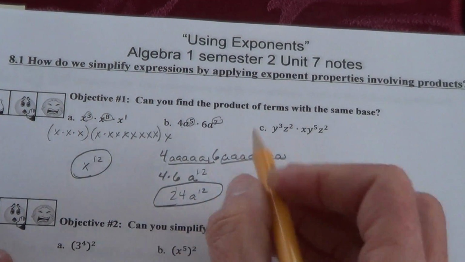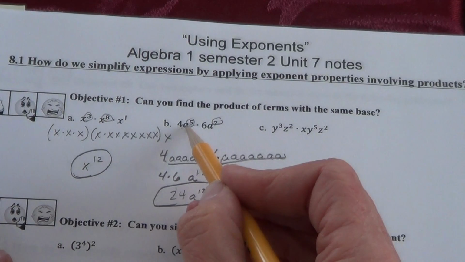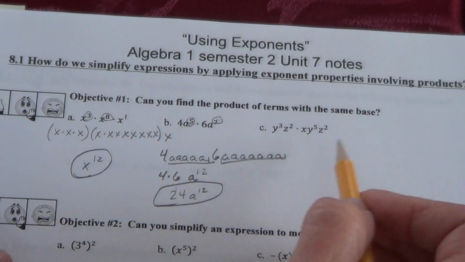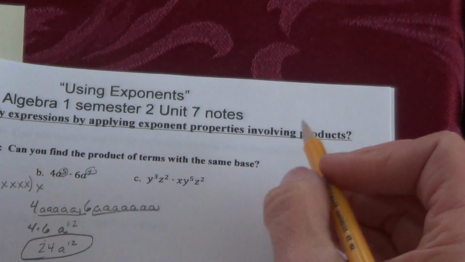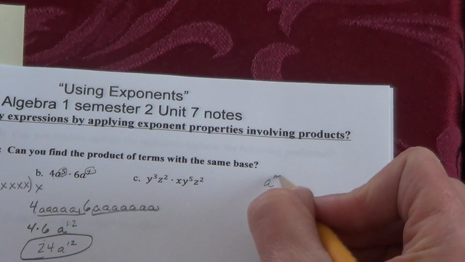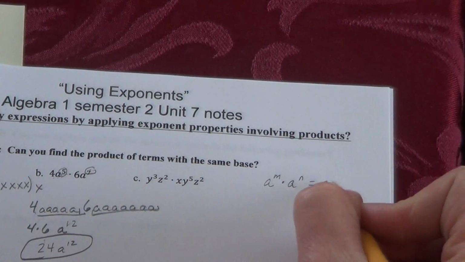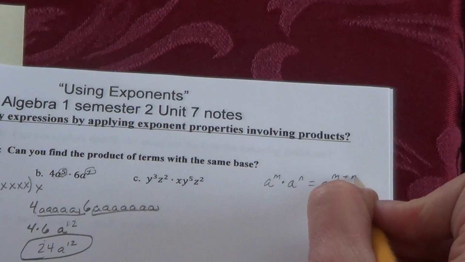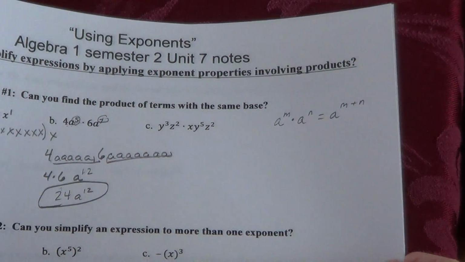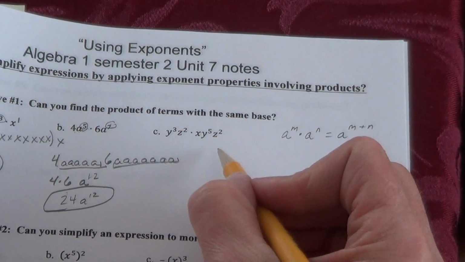You're beginning to see when you're multiplying terms with the same base and exponents, we just add the exponent. That is a rule. A to the m times a to the n equals a to the m plus n. Okay, I didn't want you to memorize the rule, I want you to understand the rule so that you can apply it. So here, again, we expand it out.